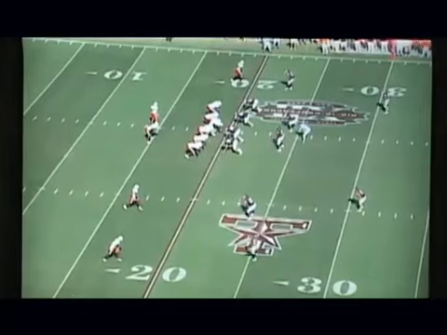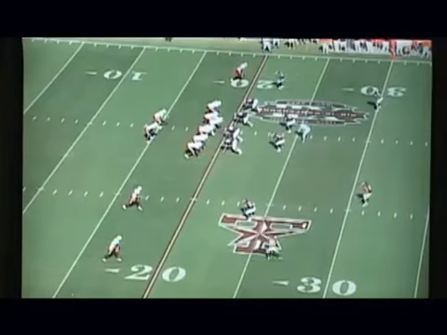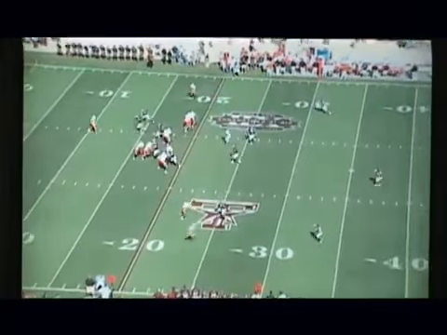Here's another look at a 1 receiver. Now we just got 2 receivers over here. We got the tight end who's going to block. He's going to run a go. He's going to run a bench. Here we're just blocking. 1, 2, 3.